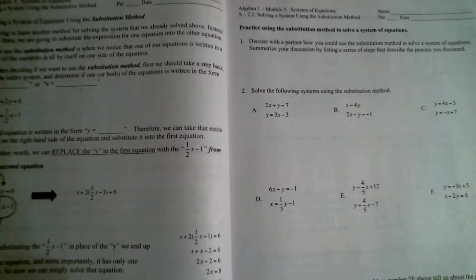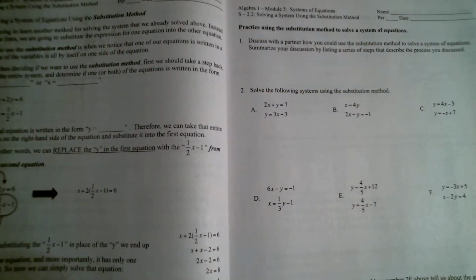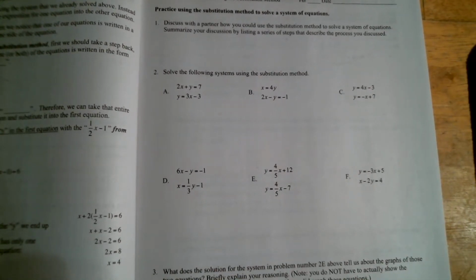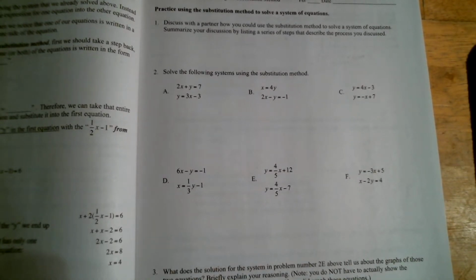I'm not going to go over that right now. I'm just going to do a couple of examples. Probably we may have done some of these in class, but let's try a couple of them. Okay, I'm going to try C. This is by the method of substitution.